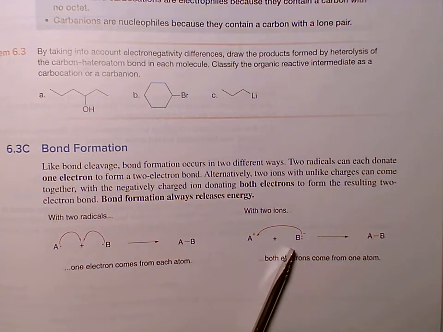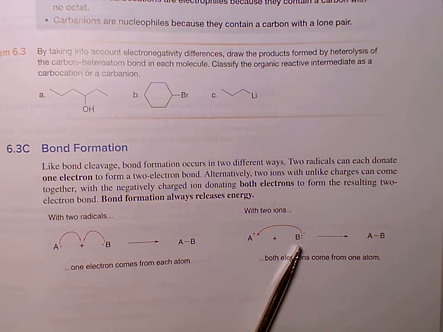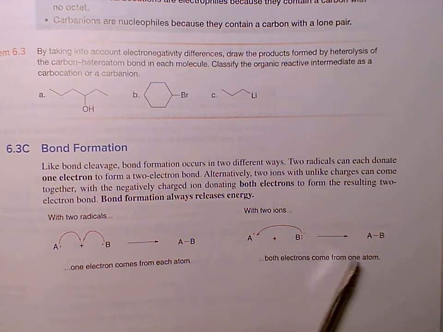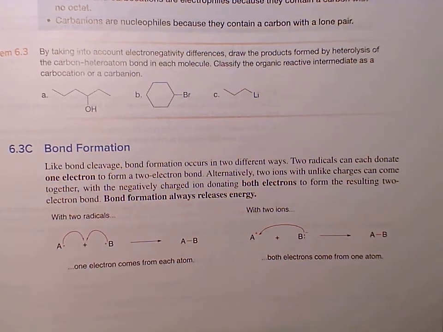Most of our reactions, the negative charged B, or both electrons on one reagent, attack the positive other reagent to form the bond, and so this bond between A and B came from both electrons on B. All right, you may realize when we look at this, this is how most of our organic reactions are going to be.